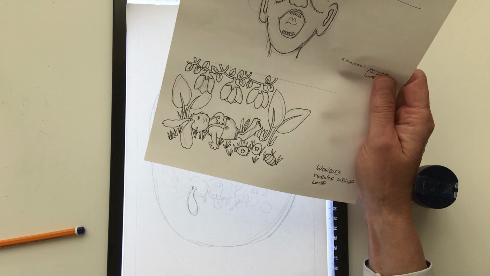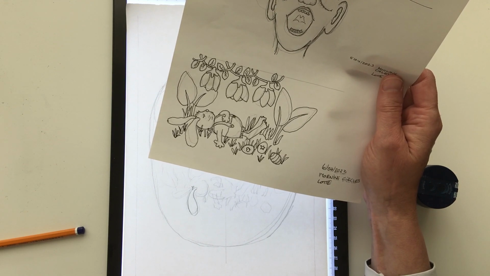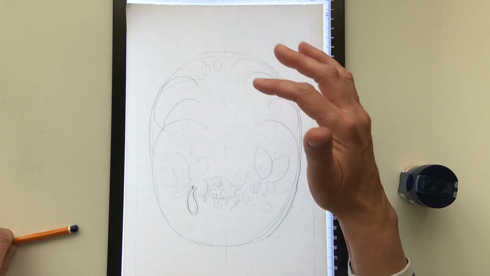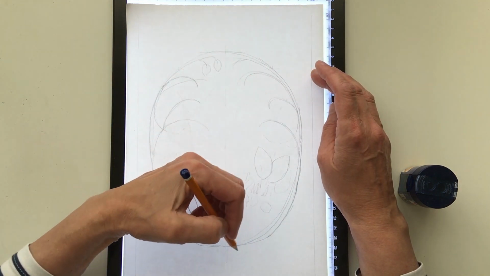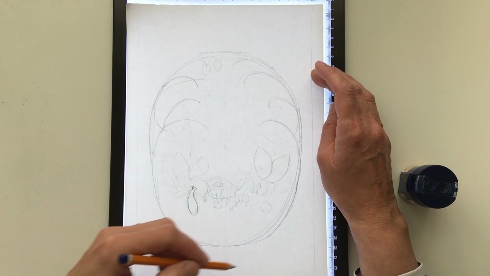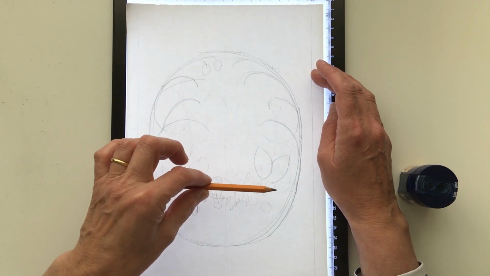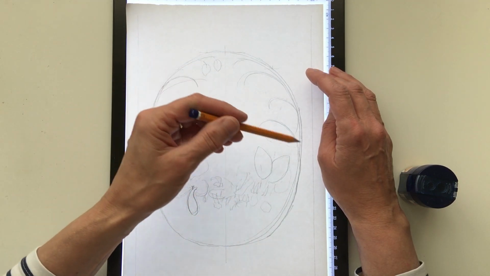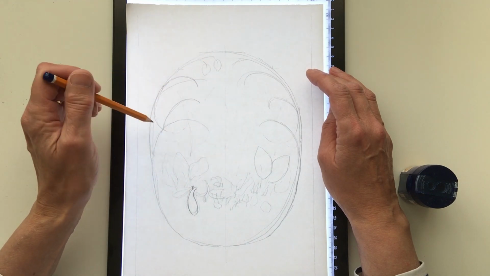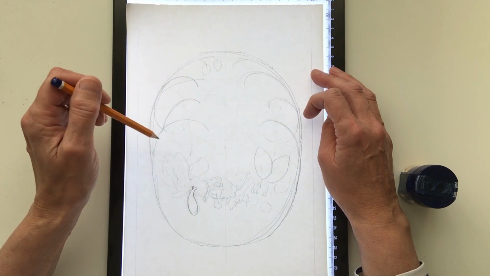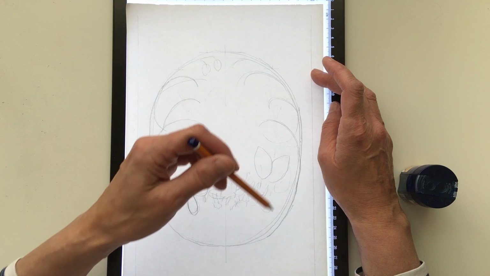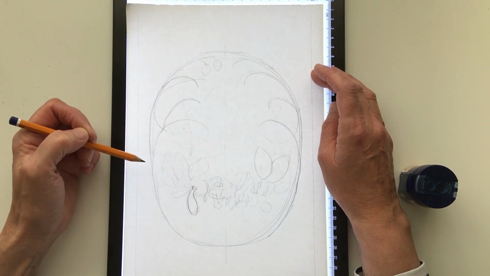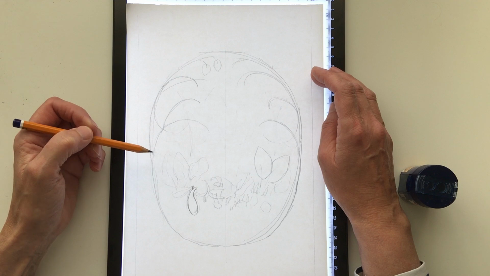I've decided to start with a circular theme, and I've roughly sketched the outline just to give it a shape, and decided to have the rabbit in this section. Because I'm using this egg shape, it being Easter, I'm going to work with that to start.